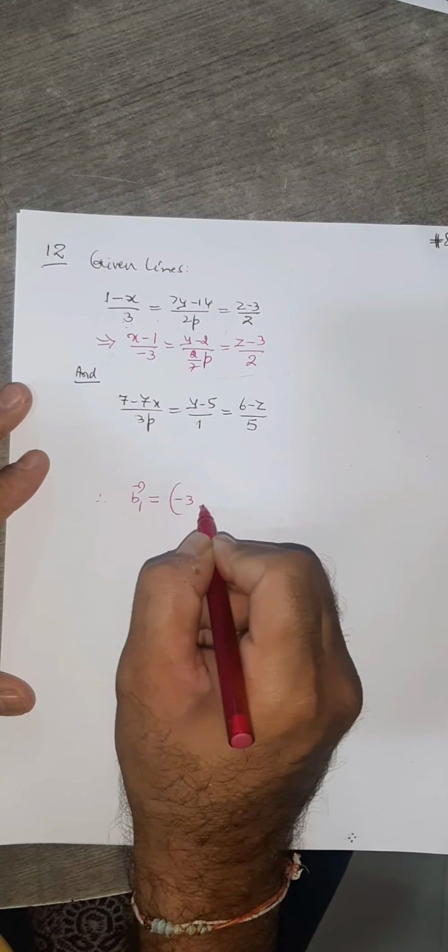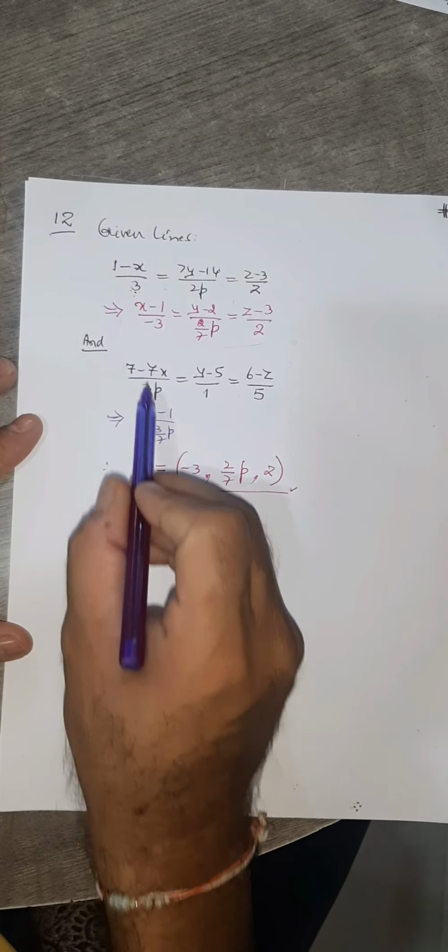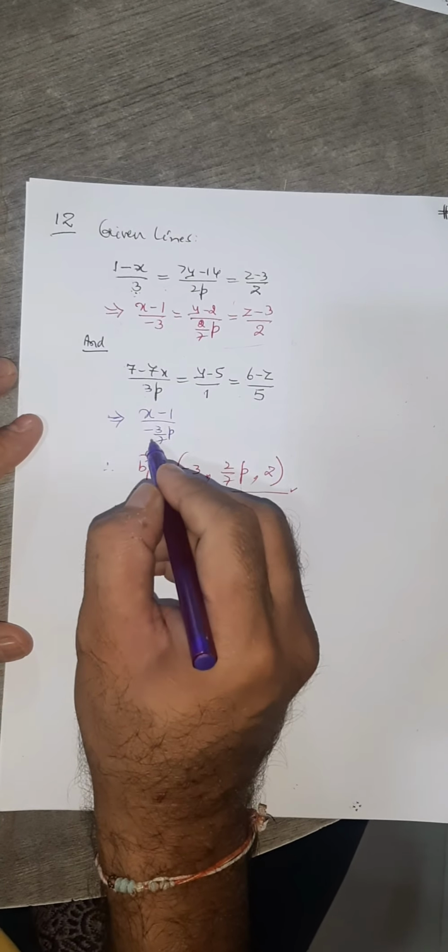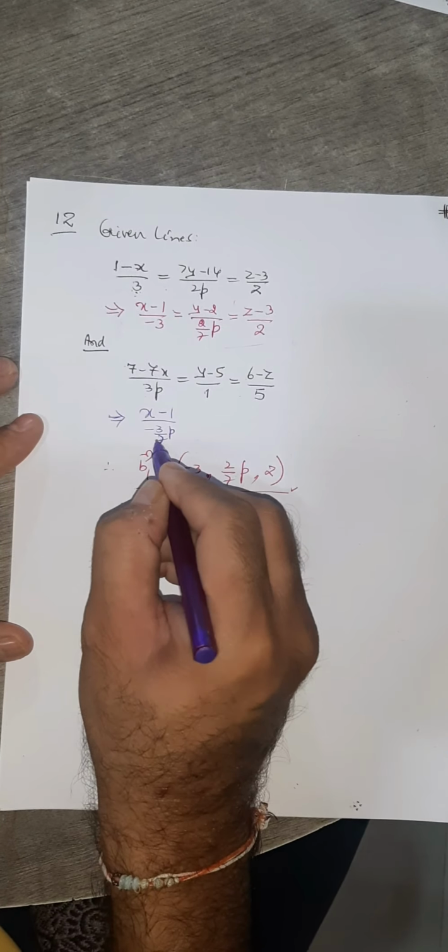Come to the second line. Is this in the standard form? No. Here you must have x minus x1. So you need to divide by minus 7. So x minus 1 upon minus 3 by 7p, dividing this as well as 3 by minus 7. Why did I divide by minus 7? Because this coefficient should be 1, remember. So this becomes x minus 1 upon this. This is y minus 5 by 1, already in the standard form as it is.